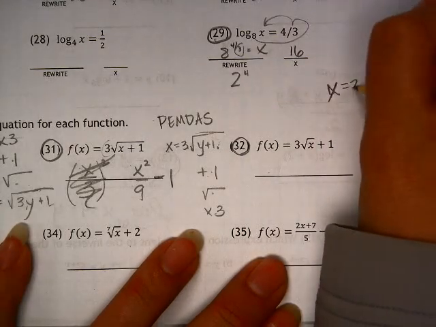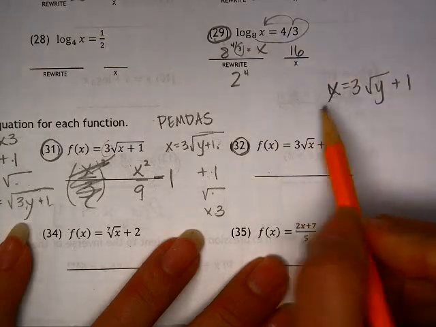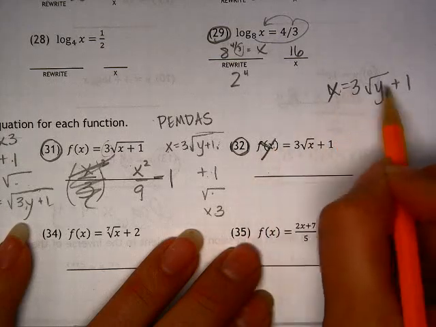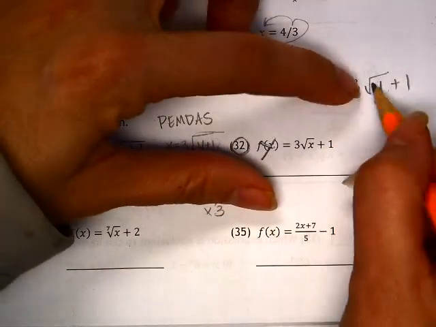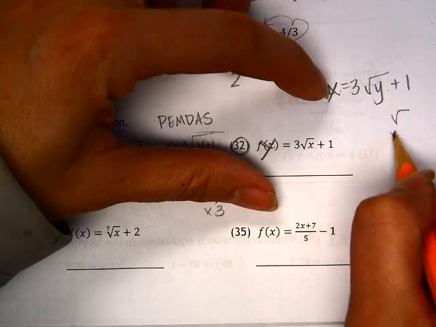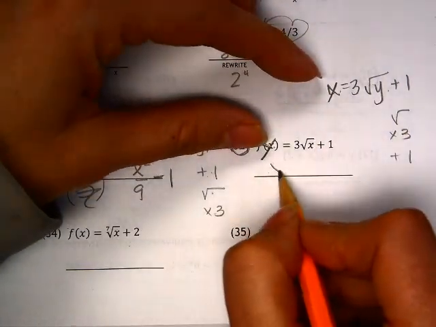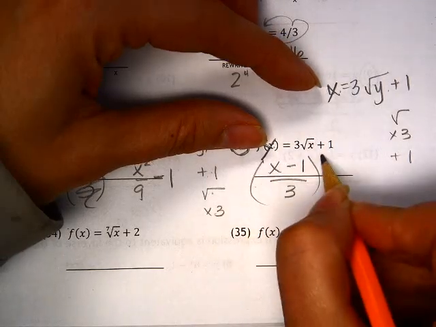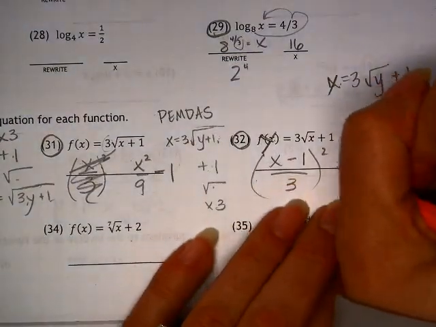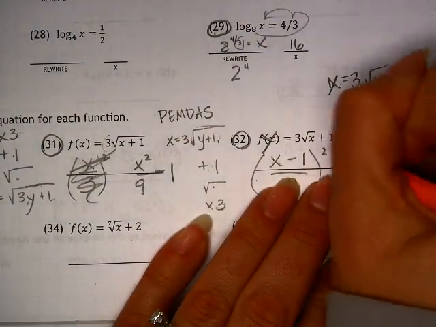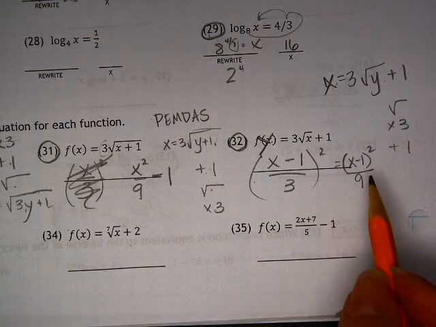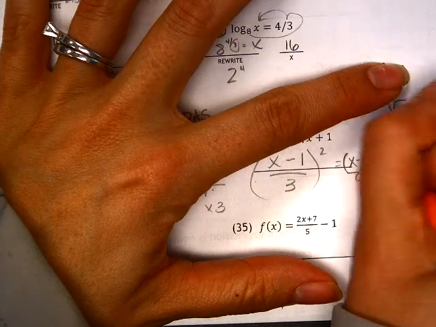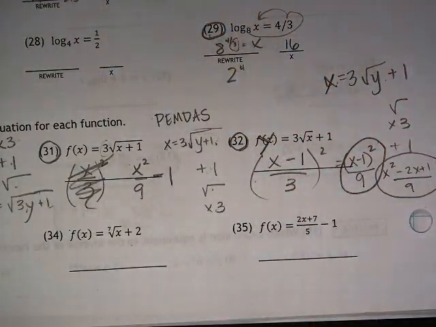x is equal to 3y plus 1. Some of you might be saying, why are you finding the y, and why are we switching it? This is y. So when I switch them, that becomes the x and that becomes the y. If I were to just do the problem, I would square root first, exponent, and then multiply by 3, and then add 1. So the opposite would be minus 1, and then divide by 3, and then square, which really gives me 9 on the bottom, and x minus 1 squared. You could multiply that out as well to get x squared minus 2x plus 1 over 9 as another answer. So either of those are fine.